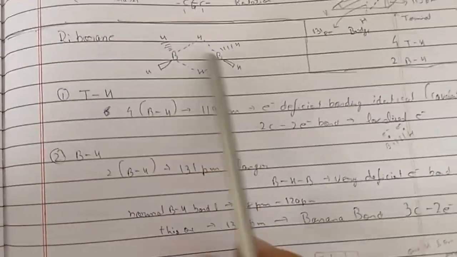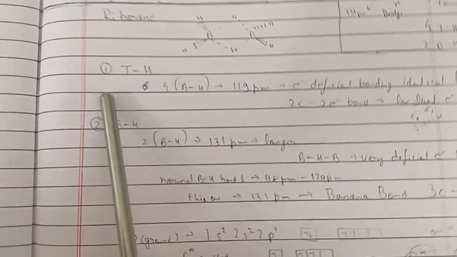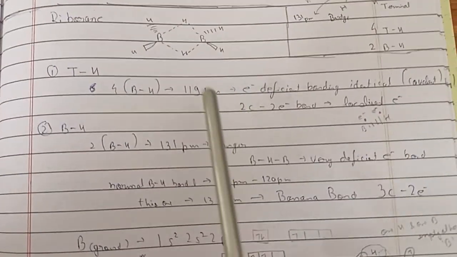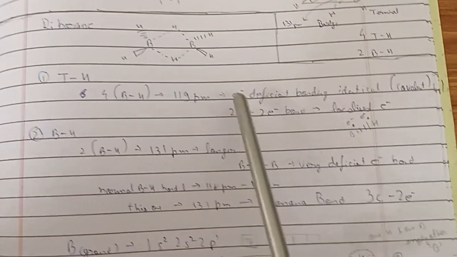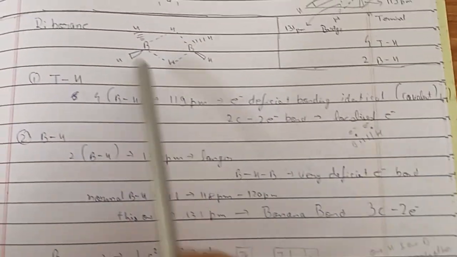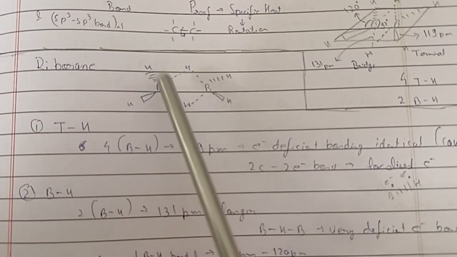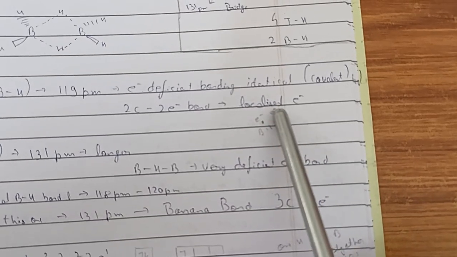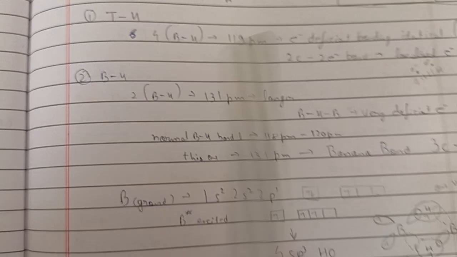Diborane, this is what diborane looks like. If you want to represent it, you can draw it like this. Let's talk about the terminal hydrogen. There are 4 terminal BH bonds of 119 pm, and it is an electron deficient compound, but these are normal bonds, not covalently deficient, not banana type. This is a two center, two electron localized bond. Like this BH bond, one is boron's electron and the other is hydrogen's electron. There are two centers and two electrons. It's normal, by the way.